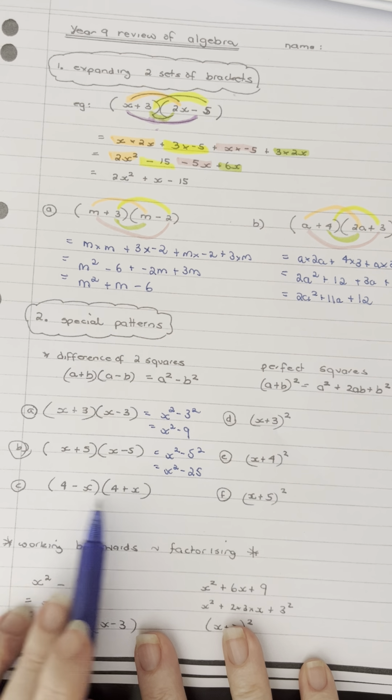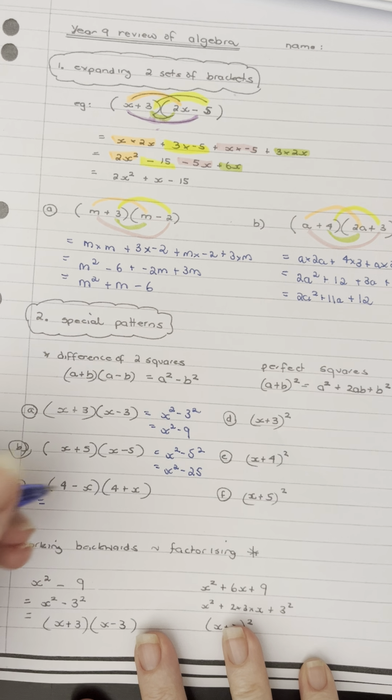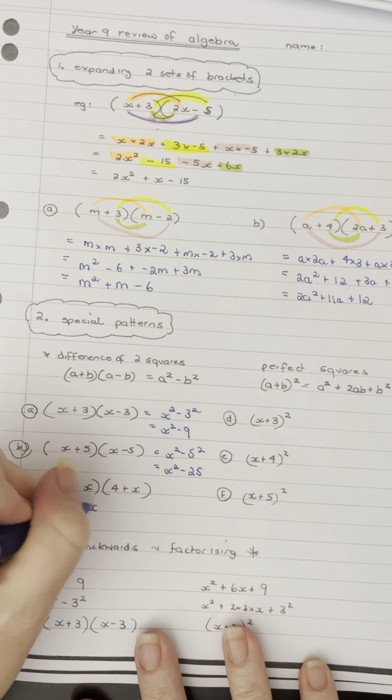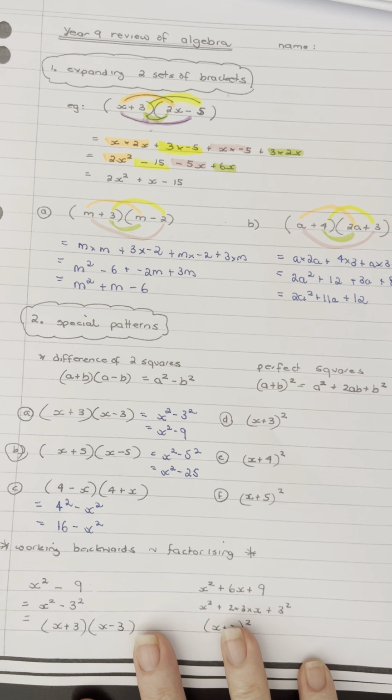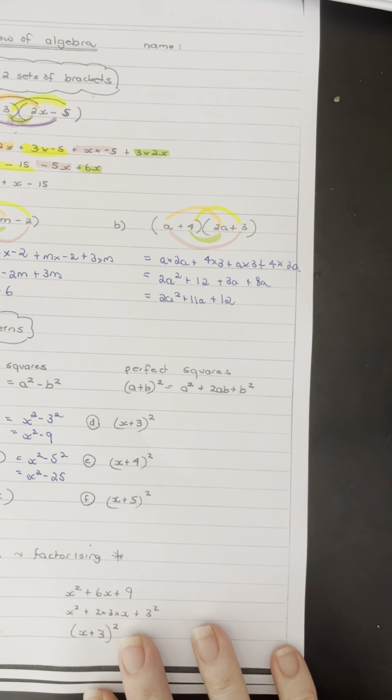This last one I've switched it round, but we can still do it the same way. So we've got 4 squared minus x squared, which will be 16, take x squared as our answer. Then we have our perfect square pattern.